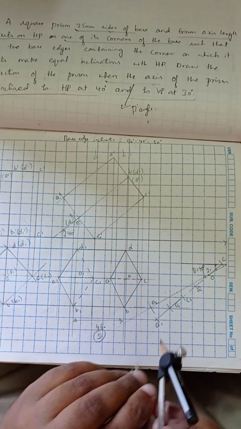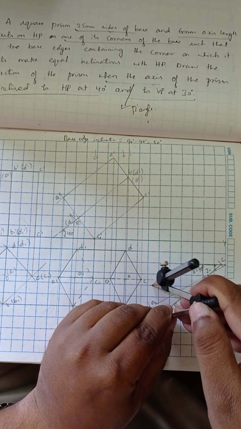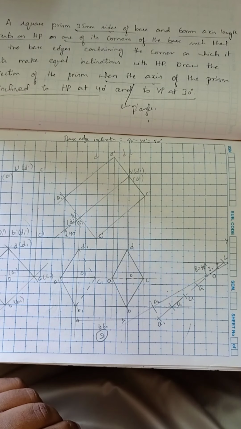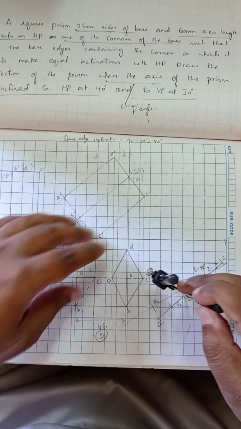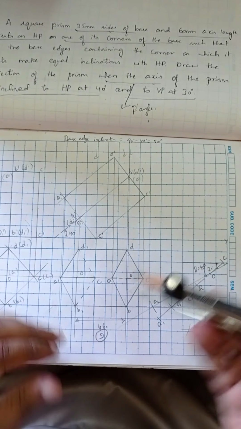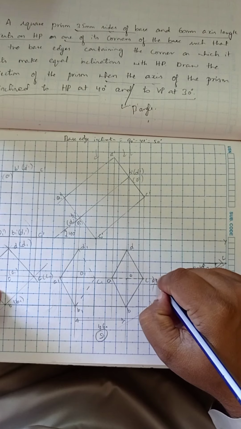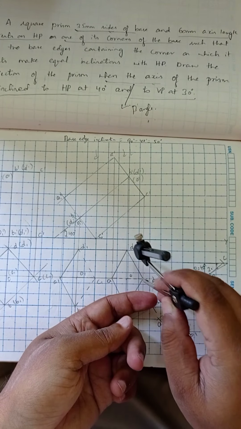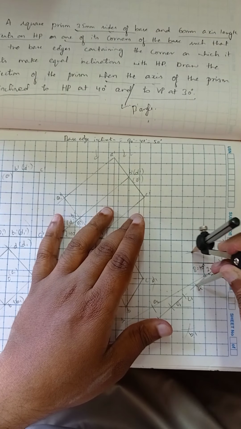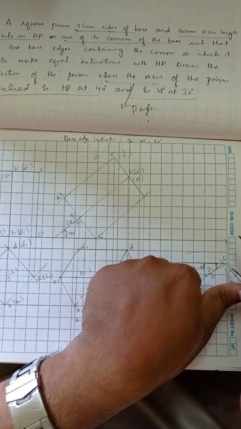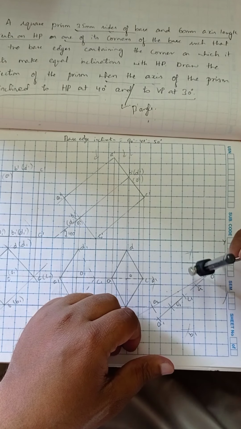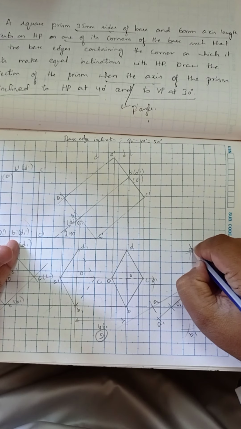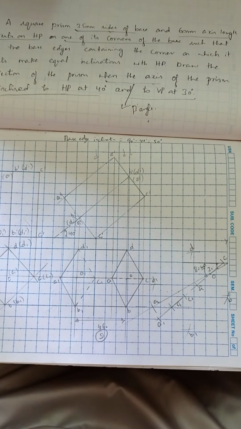A1 to D1: if you measure one length, it will be the same for A1 to D1 and A1 to C1. So take the same length and cut the arc. So this is your D1 and B1. The same length applies for AD and CD. So this is D and this is B. Now we will join this.